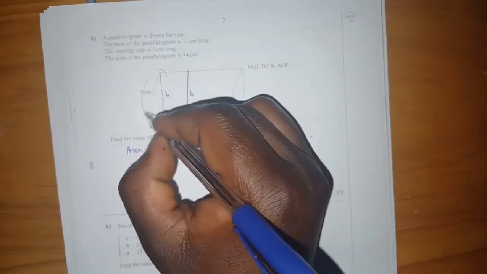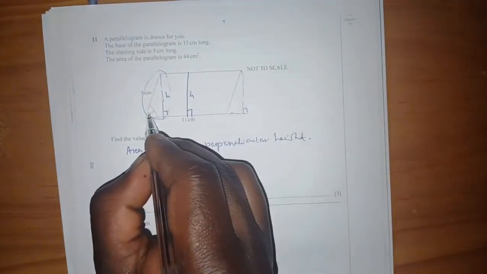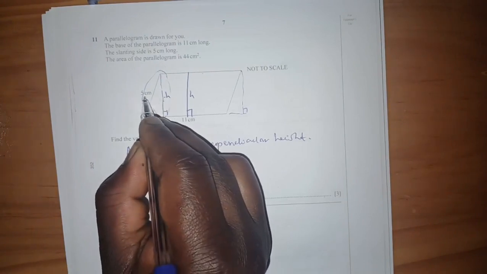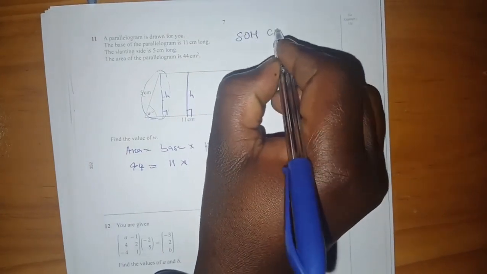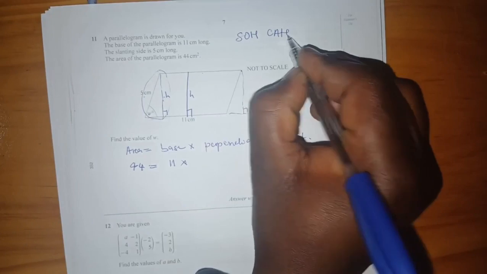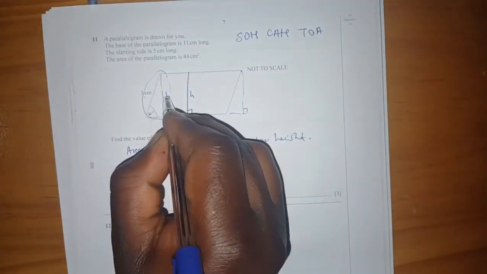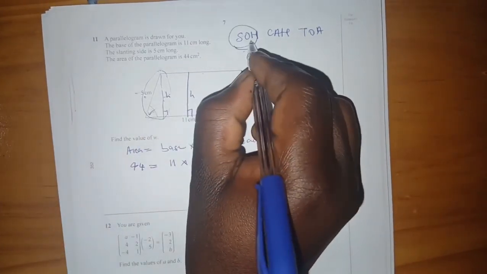Putting it there, you can easily calculate it from this triangle. We have an angle, an opposite side, and a hypotenuse. So from SOHCAHTOA, we have an angle, opposite, hypotenuse, so we are using sine there.